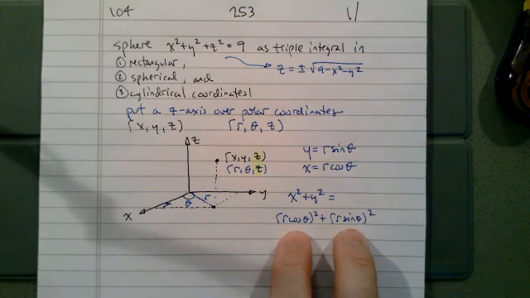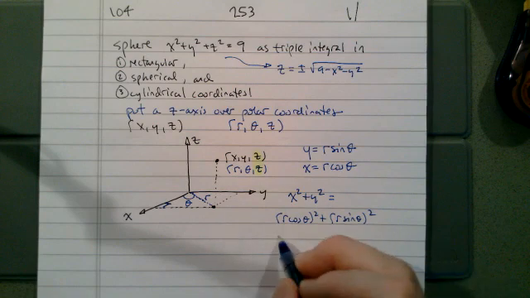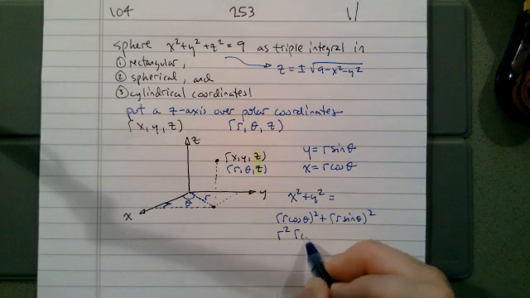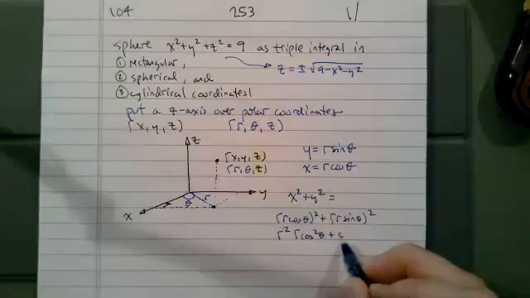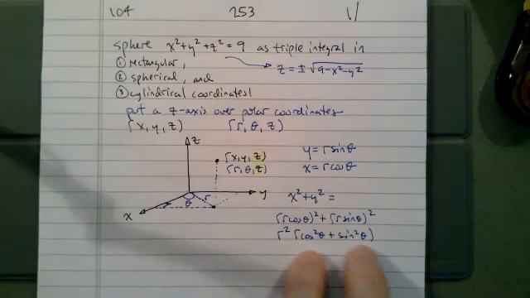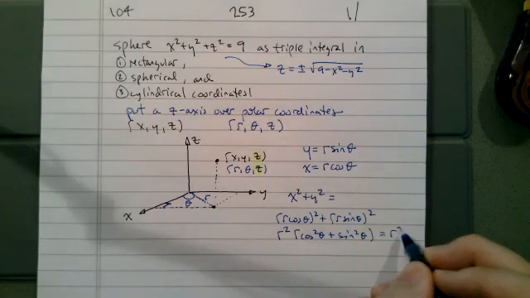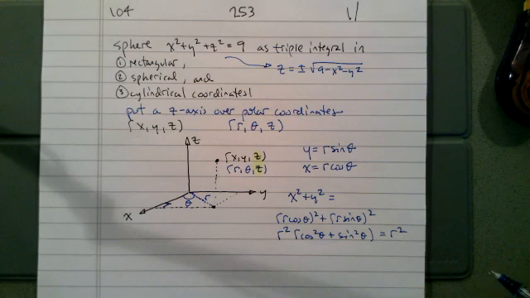So we're going to get r squared times cosine squared theta plus sine squared theta, which is equal to 1. So x squared plus y squared is all equal to r squared.